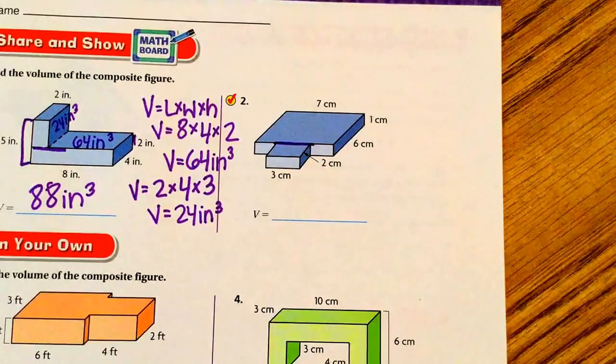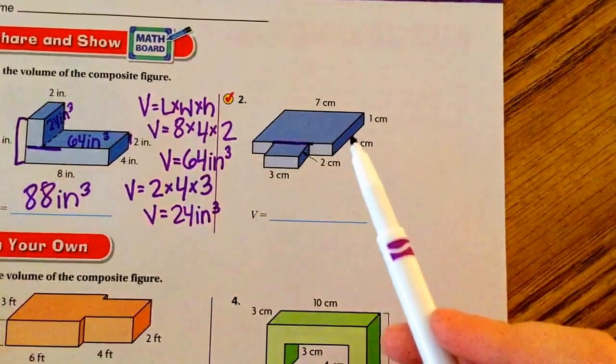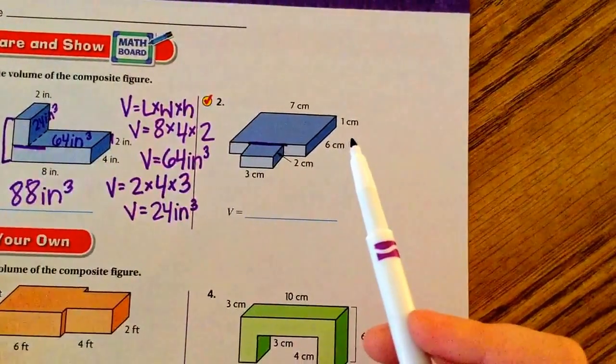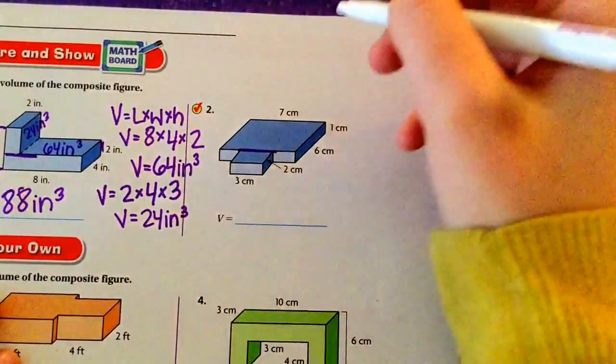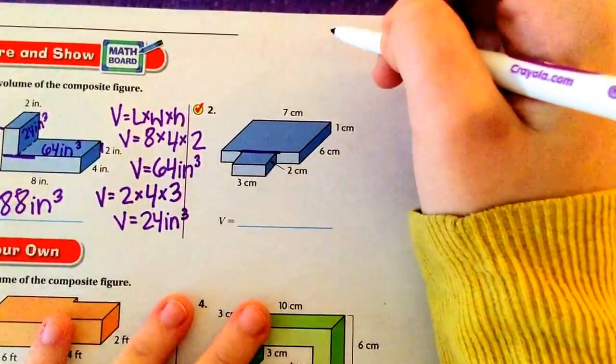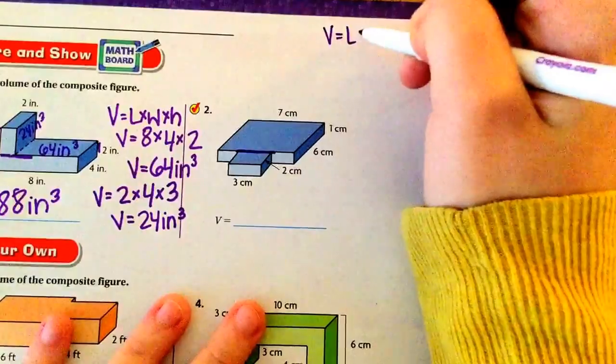So what do I need to do? I need to use the volume formula to find the volume of both of the separate rectangular prisms. And then do what to those 2 different volumes? Add them together. So which one would you like to do first? Big one or little one? Okay, let's do the head first. My formula? Length times width times height.